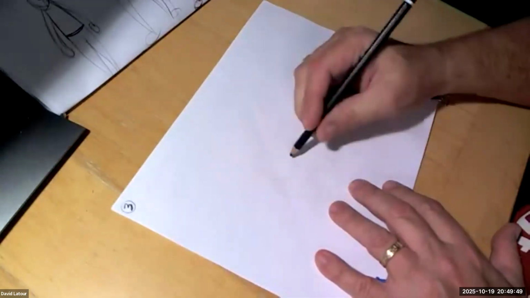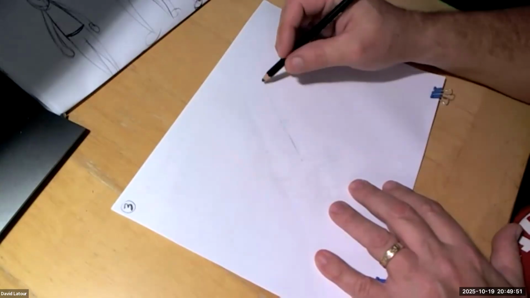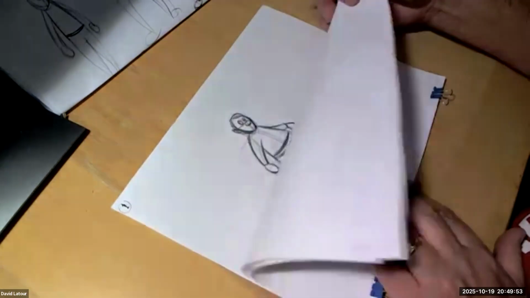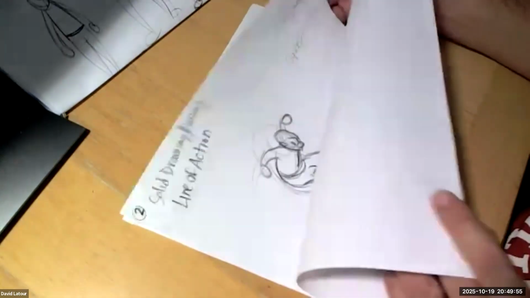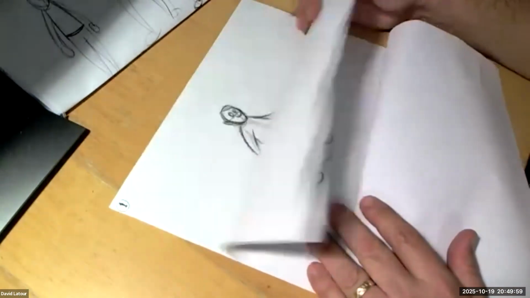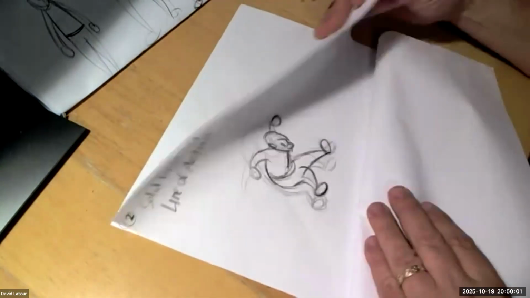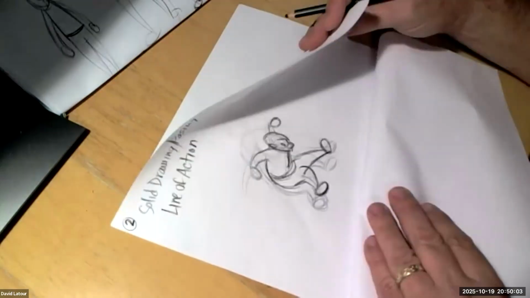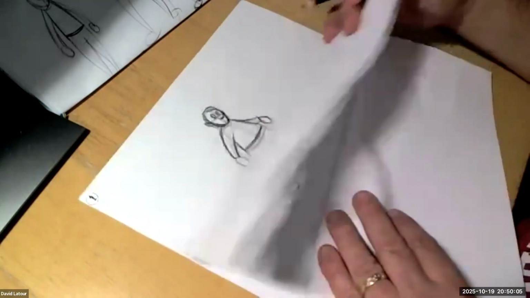So this drawing here, I'm going to have him taking off, firing forward. So I've done this anticipation back. Pull this drawing out of the way. So here's my character. And you can see he's sort of doing this crouch down. The head is making this arc.